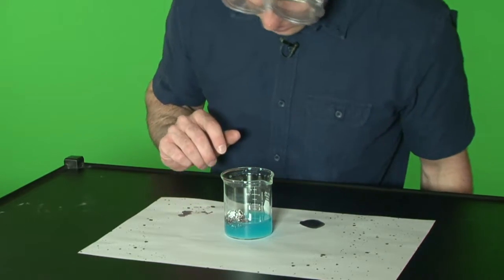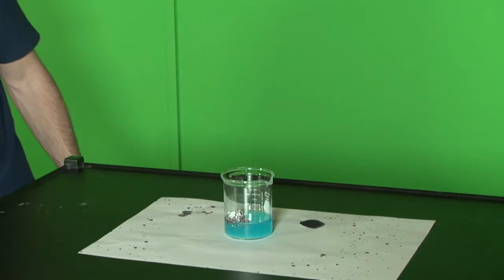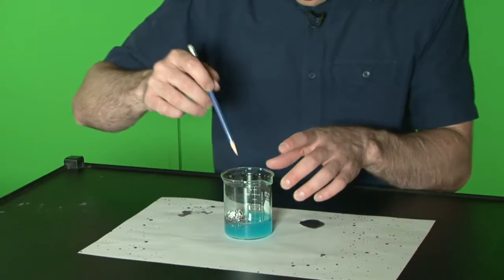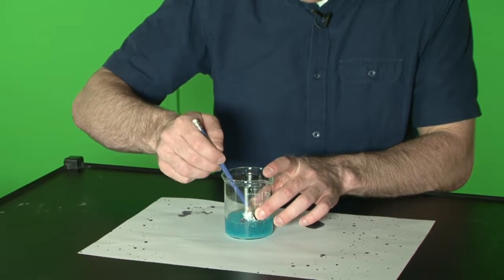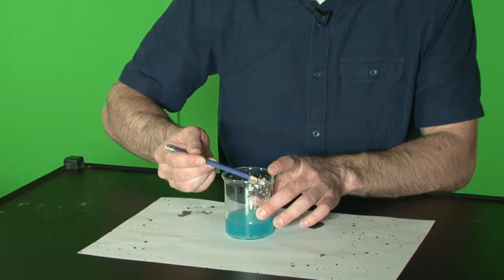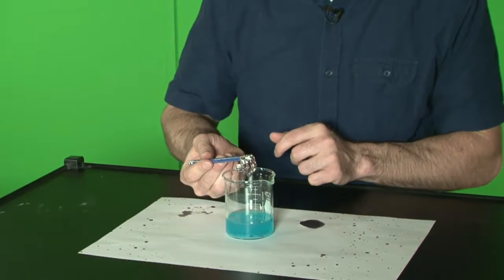And this is just slowly plugging away here. Let's see if I can use Mrs. Ward's pencil again. Some tongs would have been a great idea, but I didn't think that far ahead. Pull that out of there just for a second.